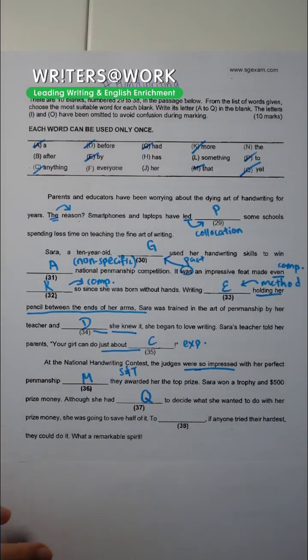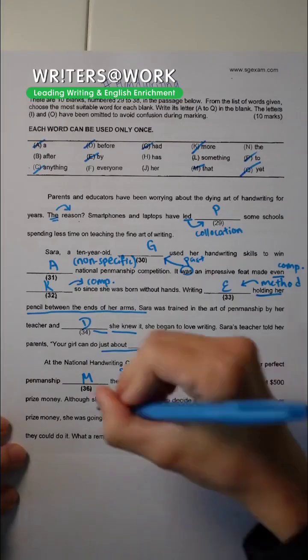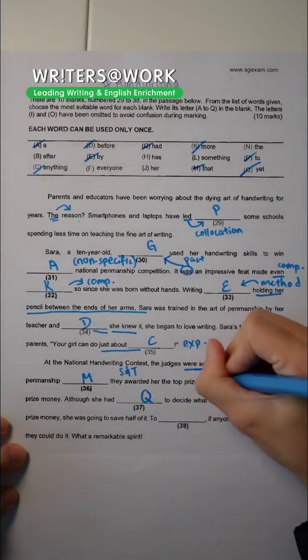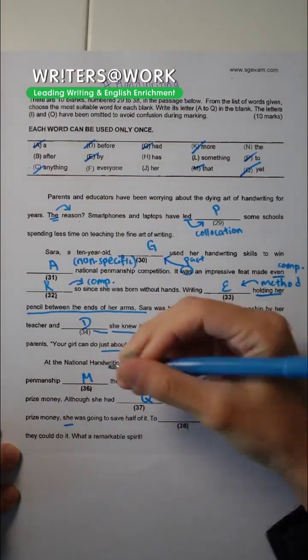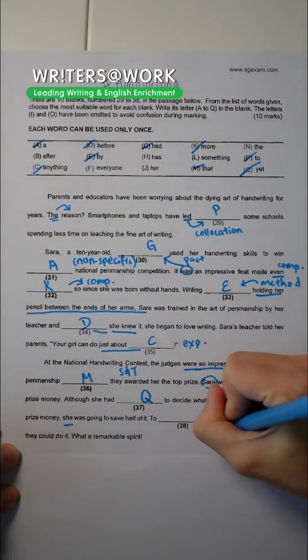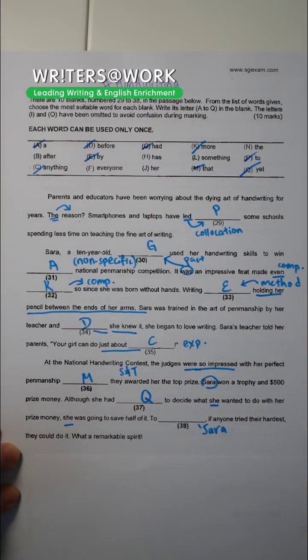She was going to save half of it. To blank, if anyone tried their hardest, they could do it. What a remarkable spirit. Okay, so look at the subject over here. We're looking at Sarah, right? To Sarah, if anyone tried their best, they can do anything. So what pronoun over here should refer to Sarah? Over here, we're looking specifically at Sarah, not the greater population.